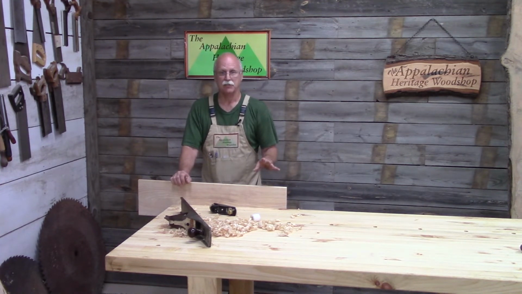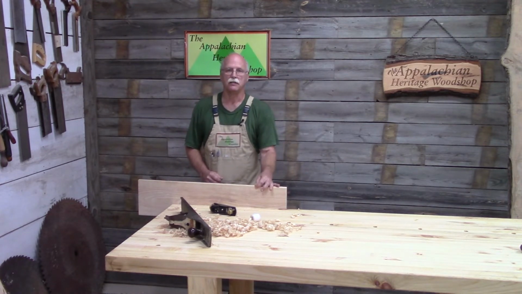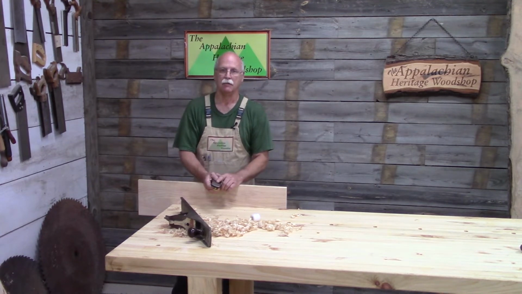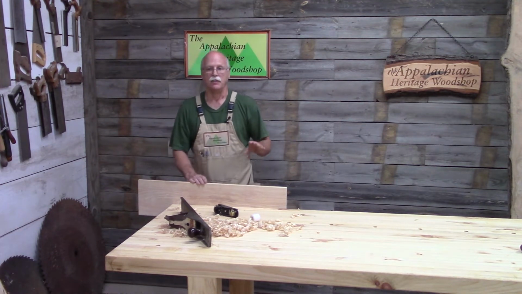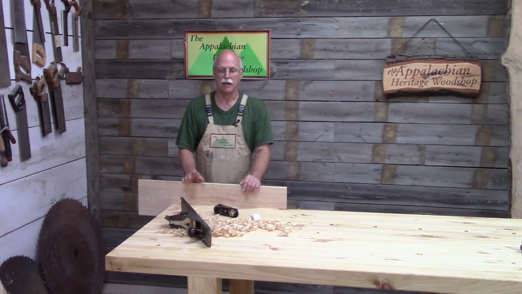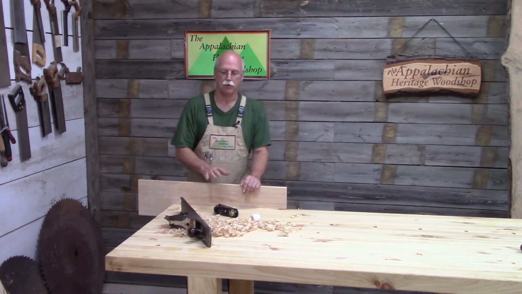Now let's give you an example. If I'm planing this board and there is a knot right here, and I don't recognize that as a variable that will affect the force required, then as I go to plane, I can damage the iron in my hand plane, or I could get tear out. So the outcome of an uncontrolled force is always bad. It's always negative. It's either going to be a quality issue, it's going to be a safety issue, or it's going to damage the material or the tool.